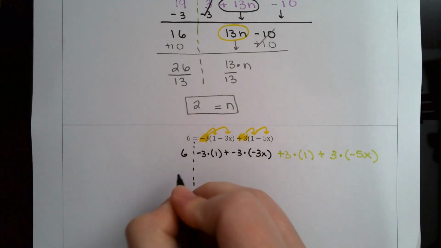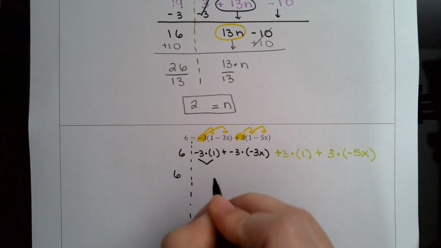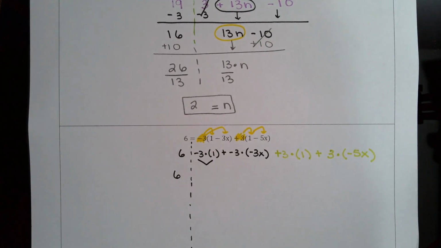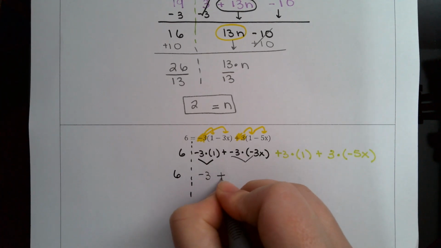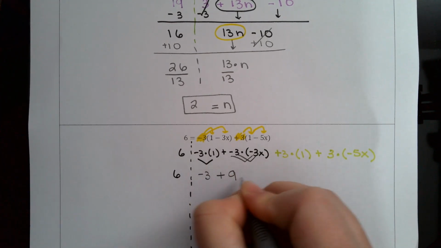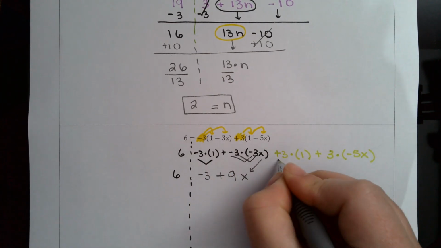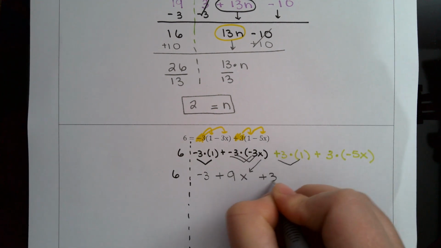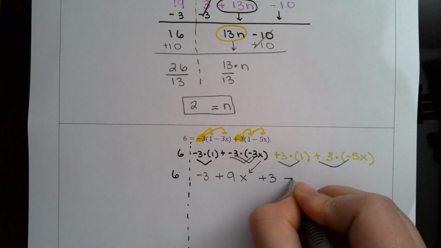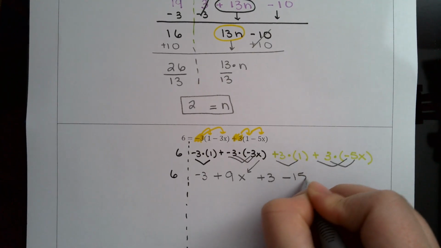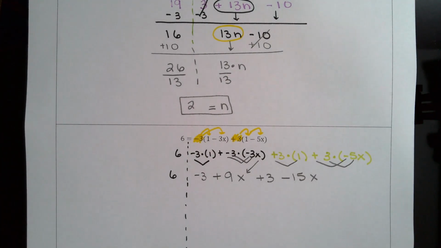Got 6 on this side. Let's go and multiply. We get negative 3. Negative, negative is a positive. 3 times 3 is 9. Do I have a letter? Yes. This is 3. 3 times 1 is 3. These are different, so negative. 3 times 5 is 15. Do I have a letter? Yes, it's x.